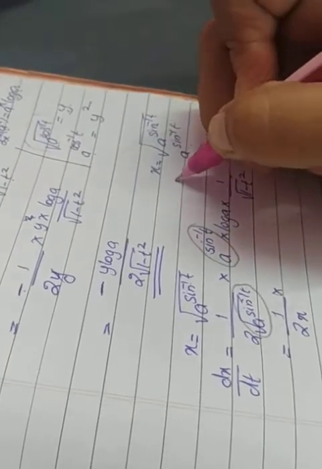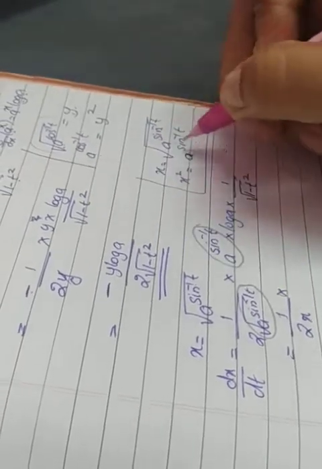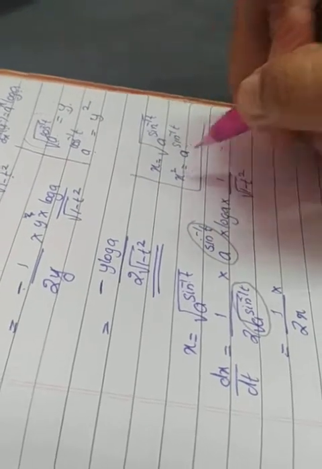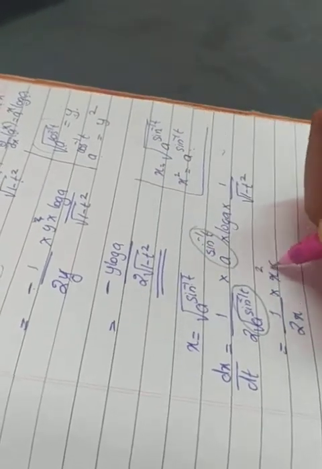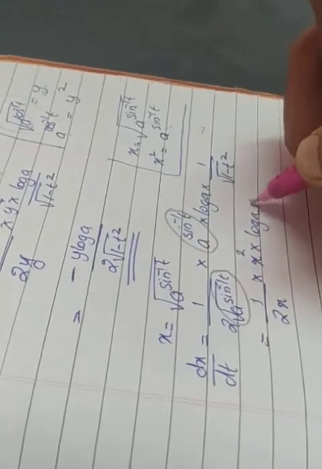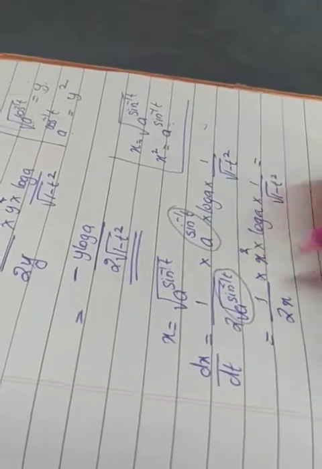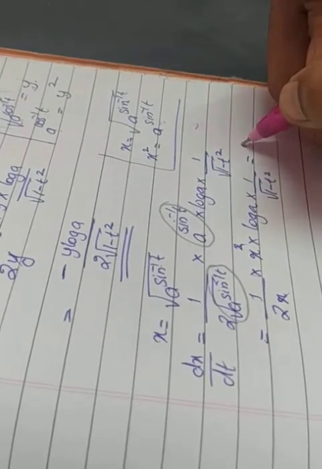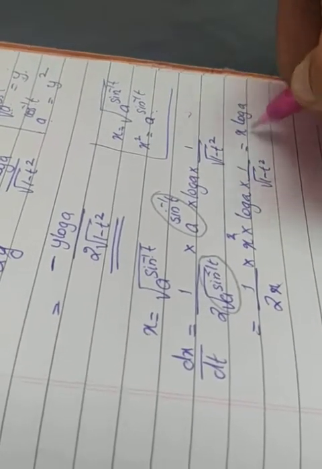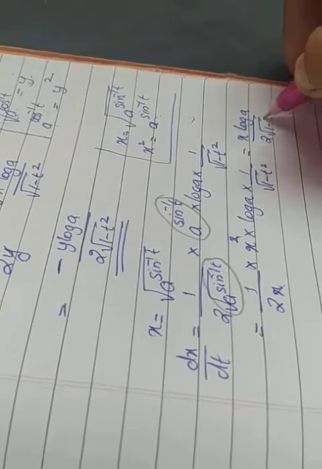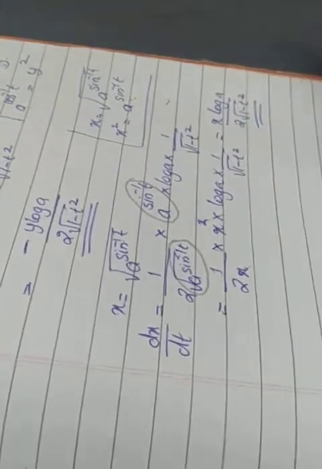So on the left side also we square, x square. So instead of a raised to sine inverse t, I can give the value x square. So x square into log a into 1 by root of 1 minus t square. Again what we can do? One x gets cancelled. So the numerator is x into log a divided by 2 into root of 1 minus t square. That is dx by dt.